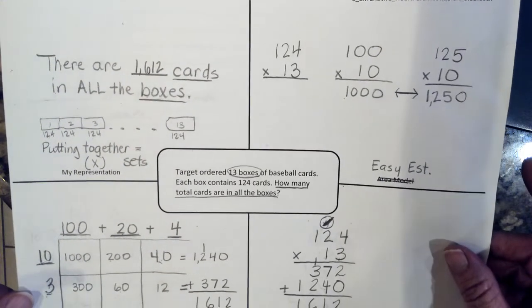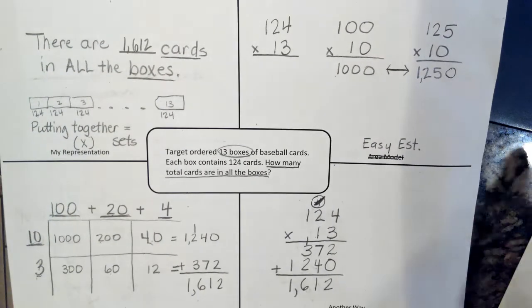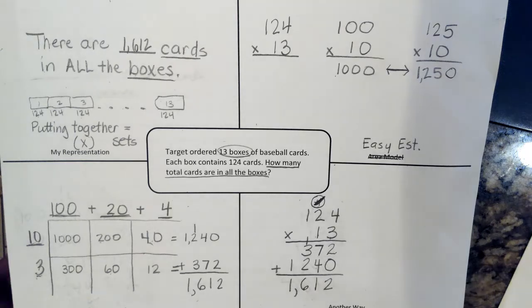And that's it, boys and girls. That's how we're going to multiply 3-digit numbers by 2-digit numbers. Now what I want you to do is go back into your jam, and I have some practice for you to complete in Schoology.